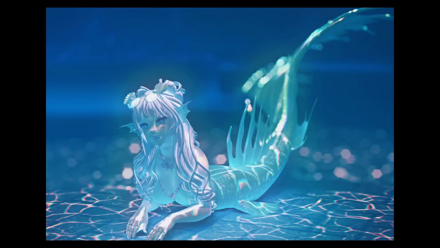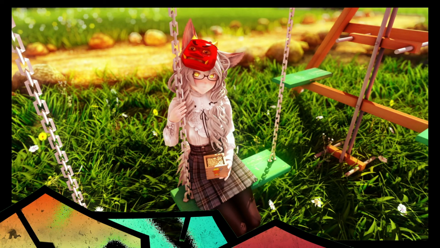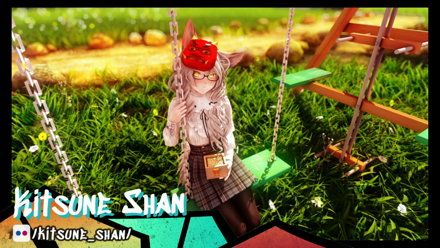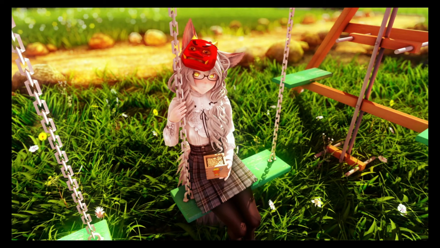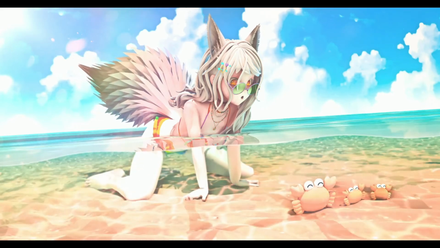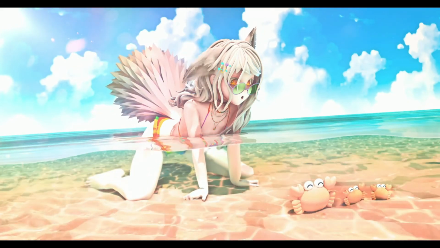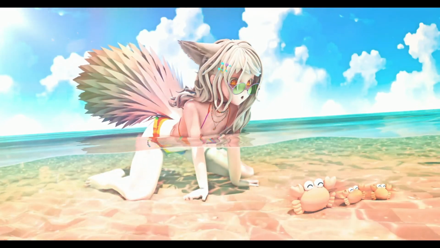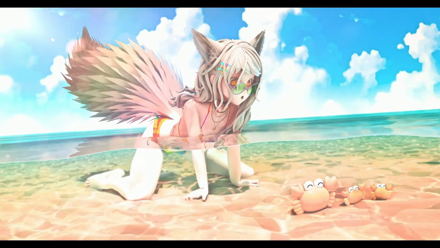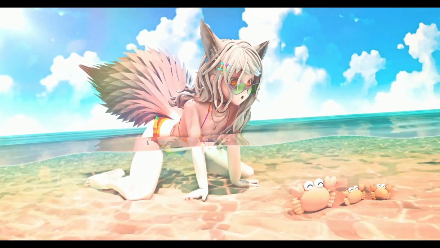How do you find her? You can find her on Flickr. There's a Flickr link, which we will also leave in the description. It is just amazing work. Incredible. So I suggest you go and visit Kitsune-chan.